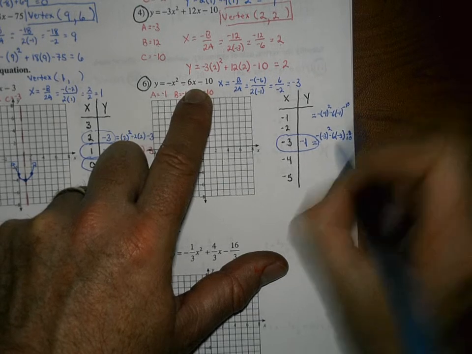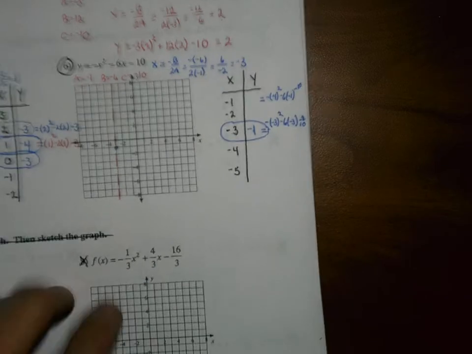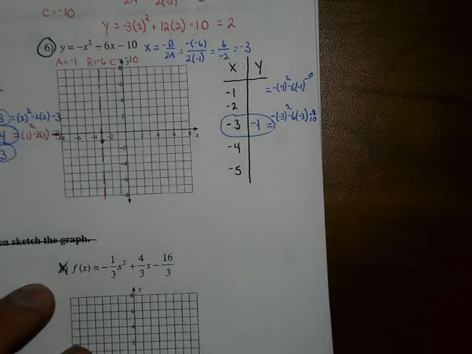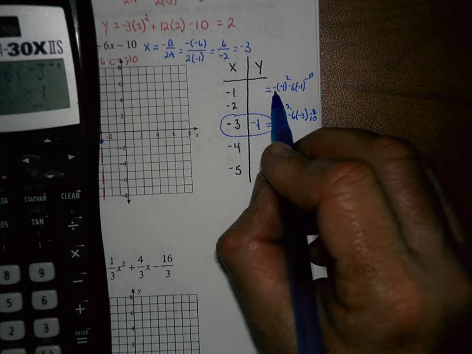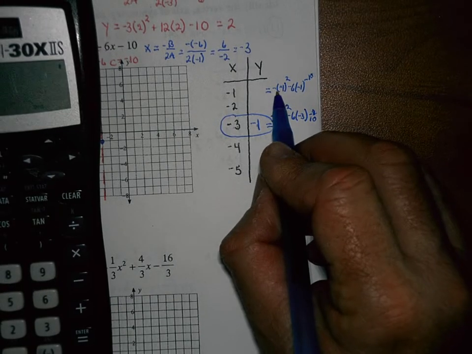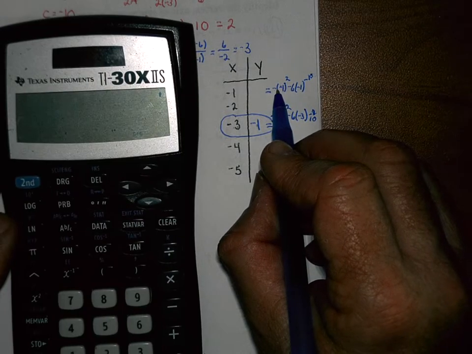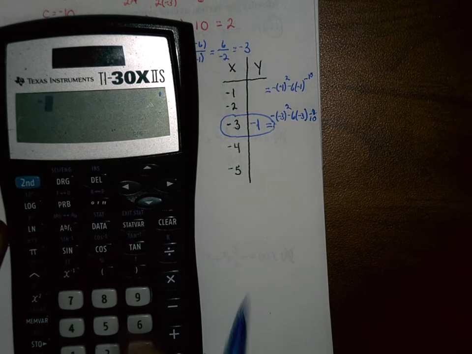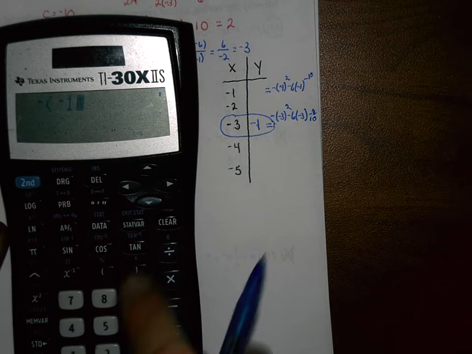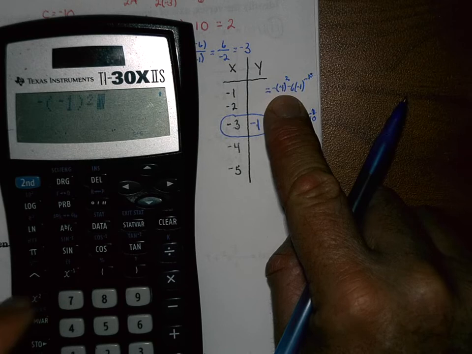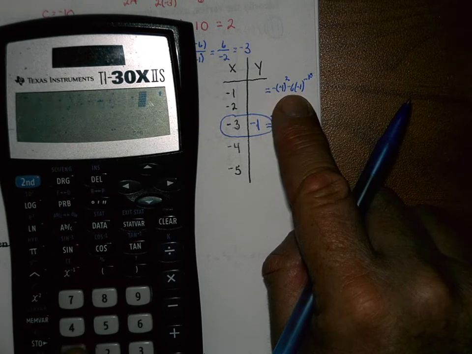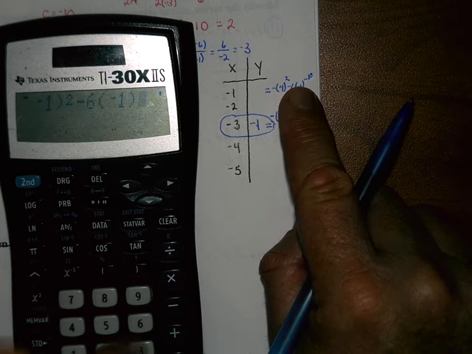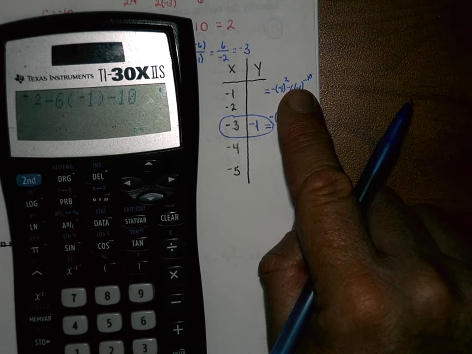Okay, hopefully you can see that on the screen. It's really small, so I'll zoom in so you can see it a little better. Okay, then I evaluate this. I'm going to type this into my calculator just as I see it, because I have a scrolling screen calculator. So I'm going to go negative, parentheses, -1, close the parentheses, to the second power, minus 6, parentheses, -1, close the parentheses, minus 10, that equals -5.